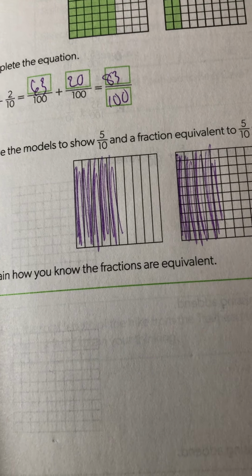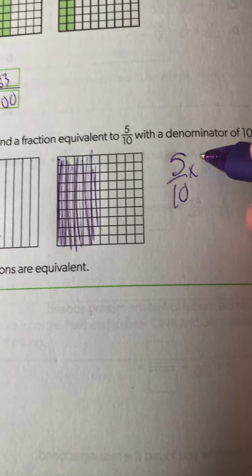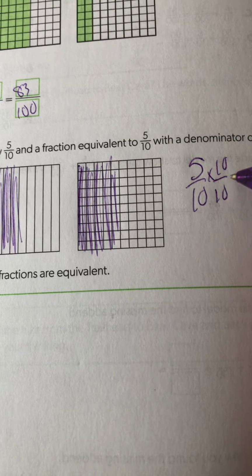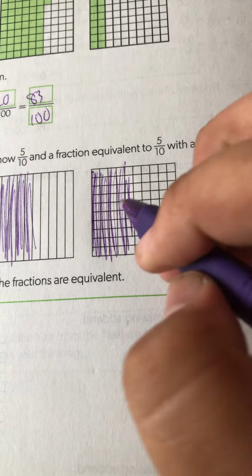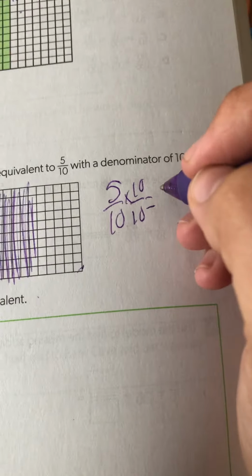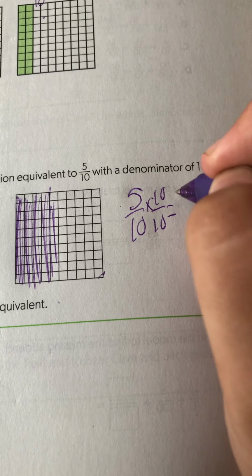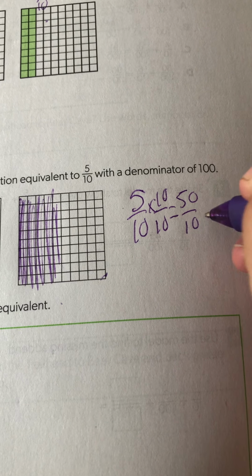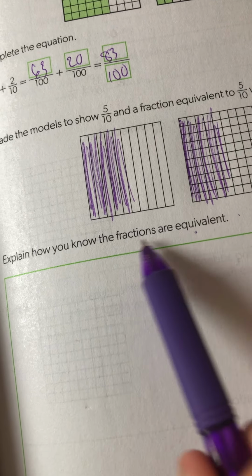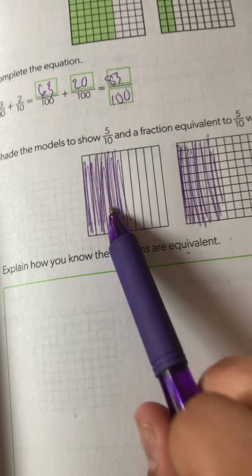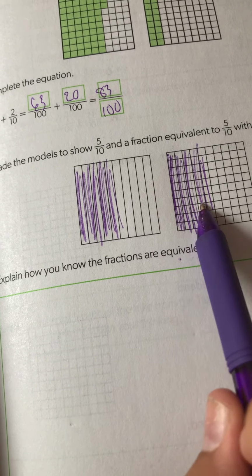And when I color in those same 5 rows, I wind up getting 50 because these are cut into 100. So I get 50 over 100, or I could have done 5 times 10 is 50, 10 times 10 is 100, and gotten 50 hundredths. I explained how you know the fractions are equal. I know the fractions are equal because there's the exact amount shaded in on each chart.